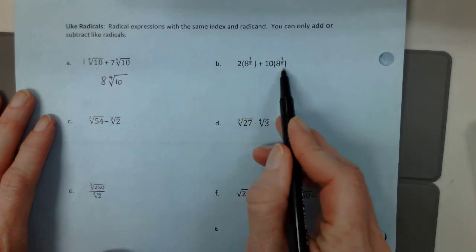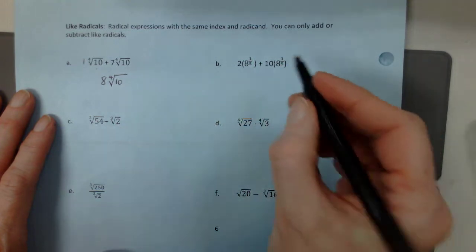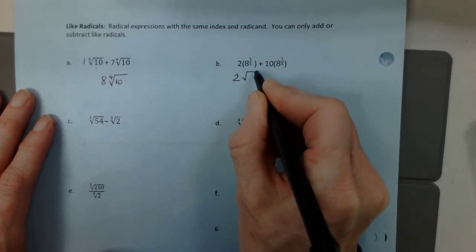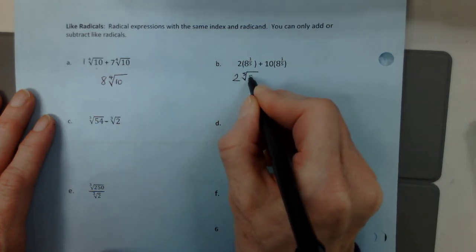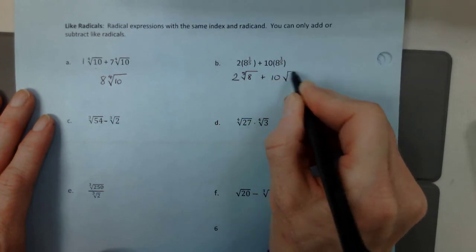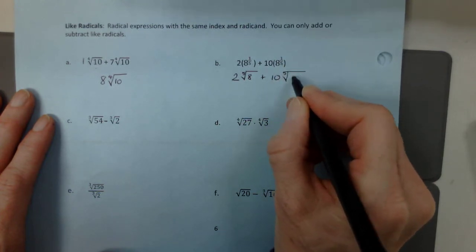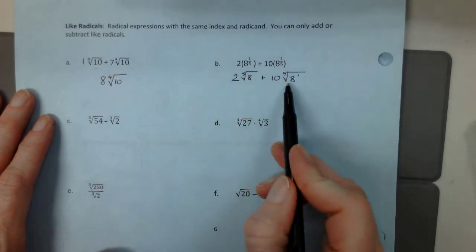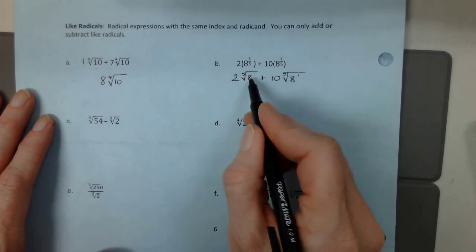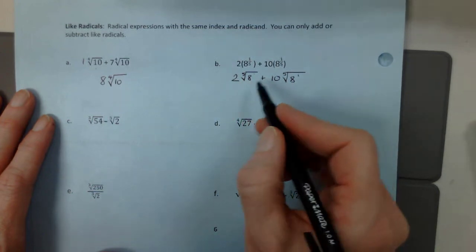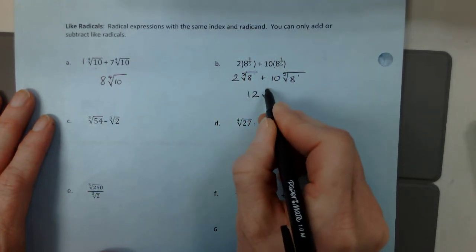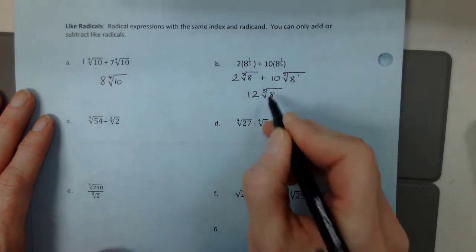Okay, here, this is written with a rational exponent. I'm actually going to change that so you can see what this looks like with the radical. This would be the 5th root of 8 to the 1st power, and there would be 10 of these. This would also be the 5th root of 8 to the 1st power. So the radicands are the same and the indexes are the same. So these are like terms. So again, we're just going to combine our coefficients. This is going to be 12 5th roots of 8.